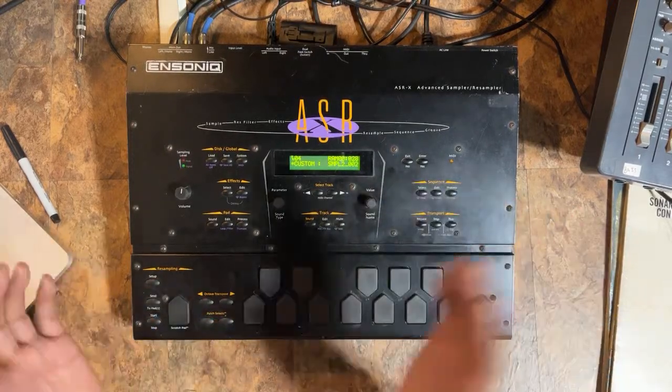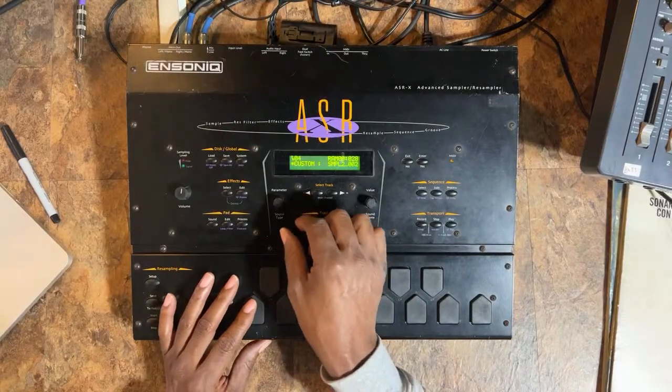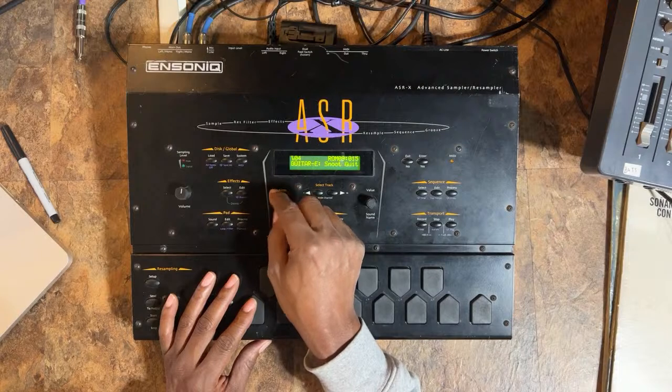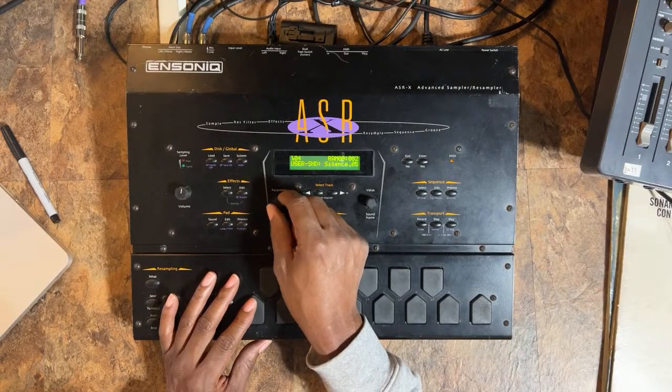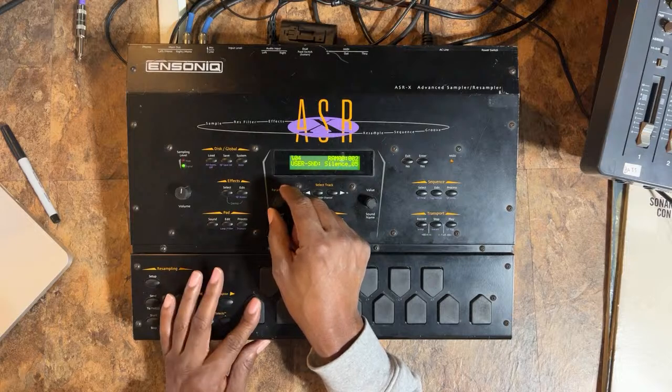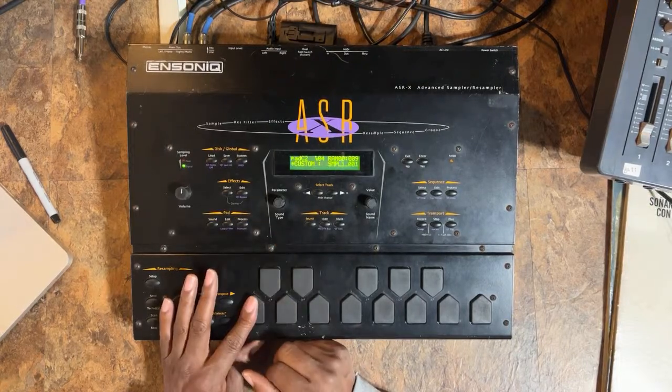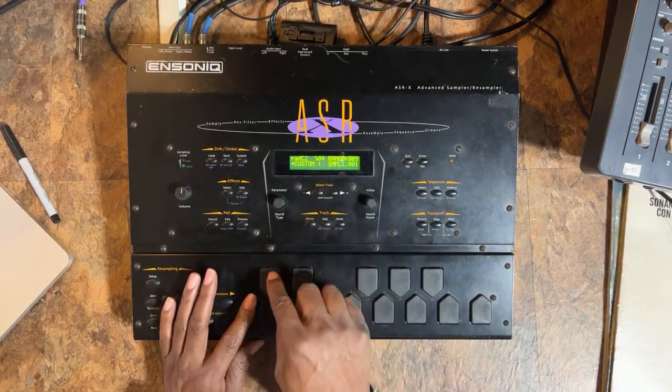All right, so only way I know how to fix it, I'm gonna come back to track 4, come all the way back down to here, to my custom kick. Right here, I'm gonna hit my sound. So that's sample 1.